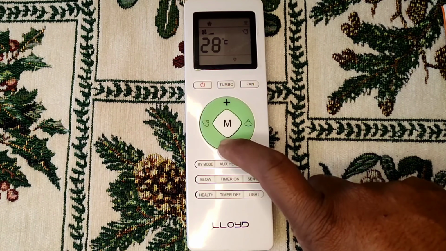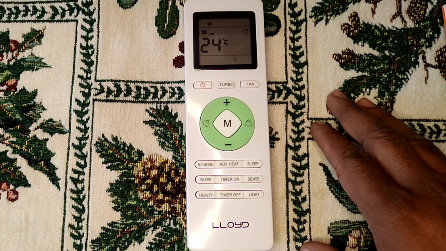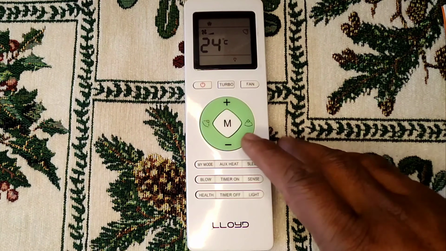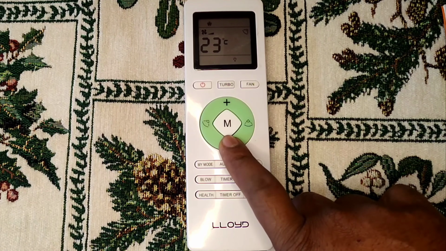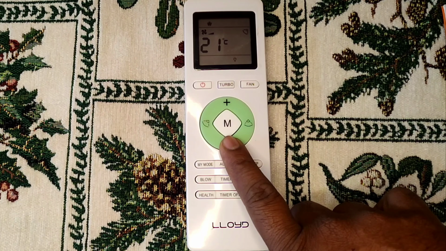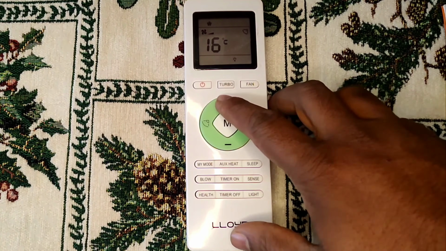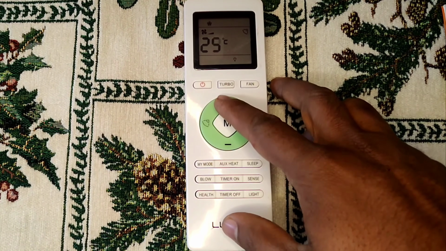As you increase above 24 degrees, the temperature of your room will increase and the cooling of the AC will start decreasing. And when we press the down button and go below 24 degrees: 23, 22, 21, 20, 19, 18, 17, 16, the temperature of your room will decrease and the cooling of the AC will start increasing.